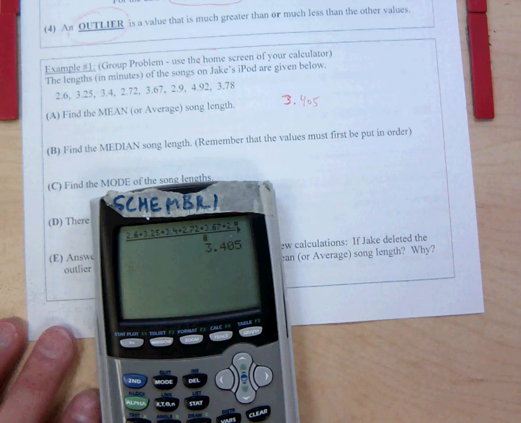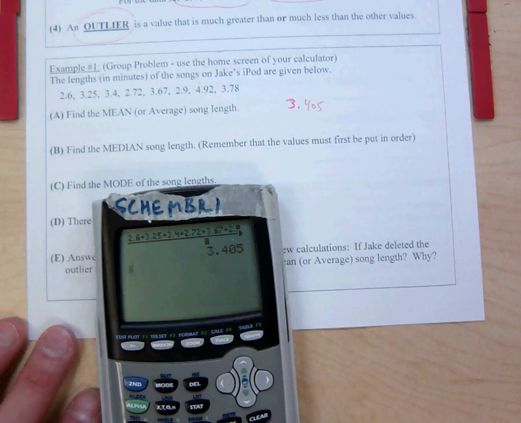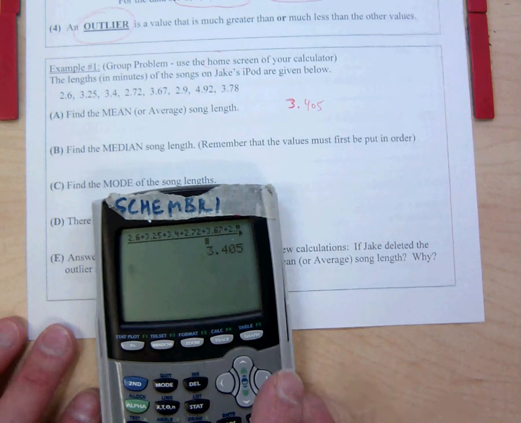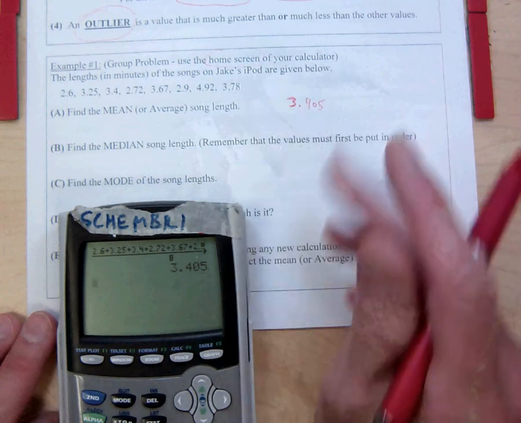All right, now for the median, you guys, you're going to have to put them in order, and you're going to do that on paper. Okay, so just put them in order. What's the smallest one? Help me, guys.